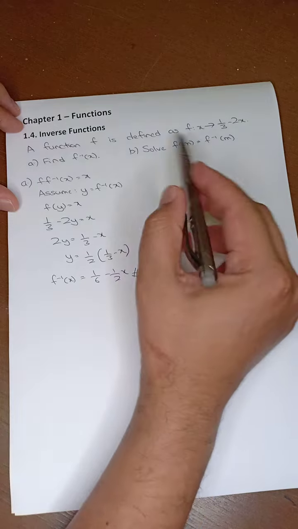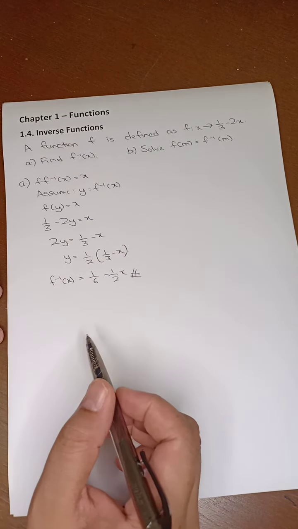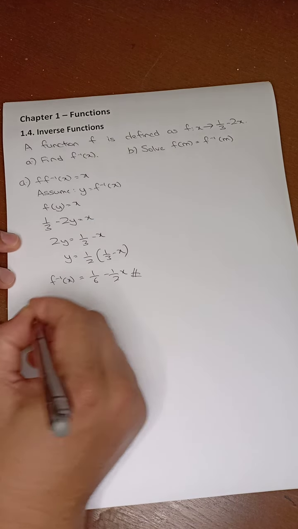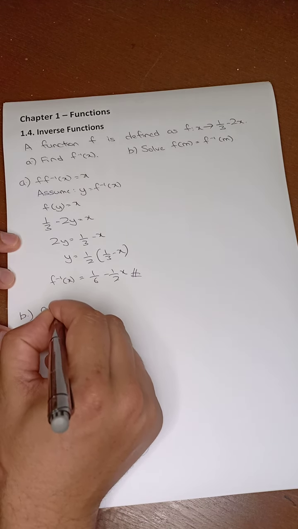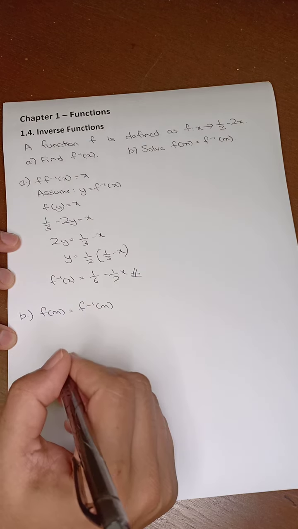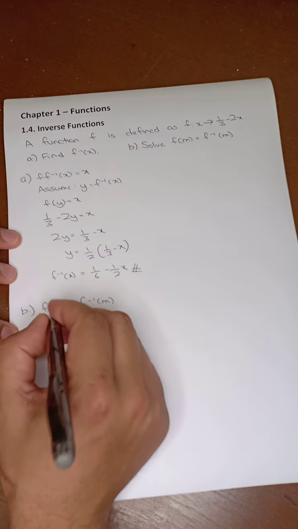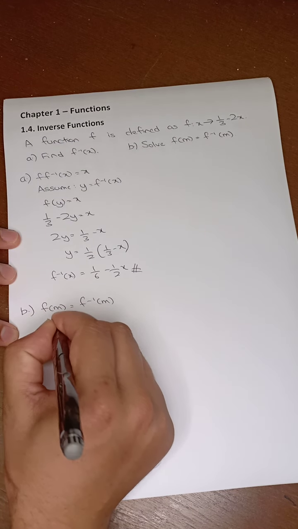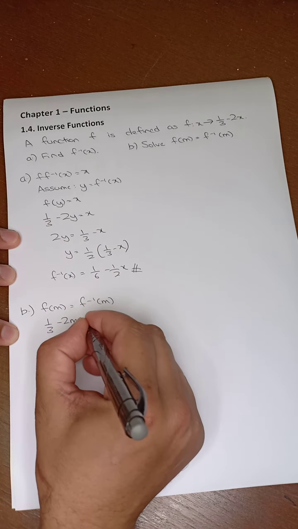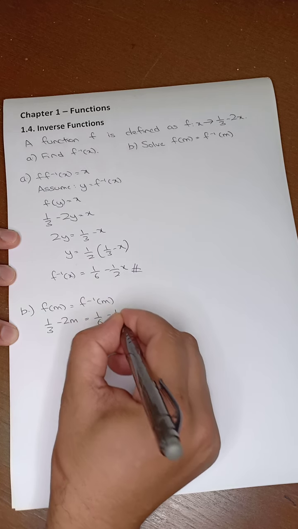For B, solve f(m) equals f inverse m. So f(m) equals f inverse m. What is f(m)? Okay, so f(m) is 1 over 3 minus 2m. 1 over 3 minus 2m equals f inverse m, which is 1 over 6 minus 1 over 2 m.